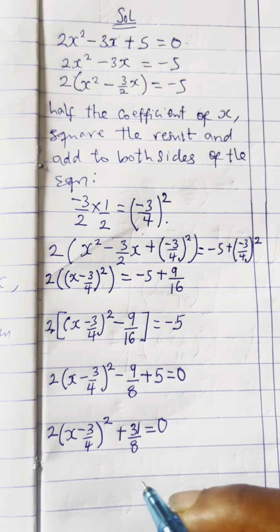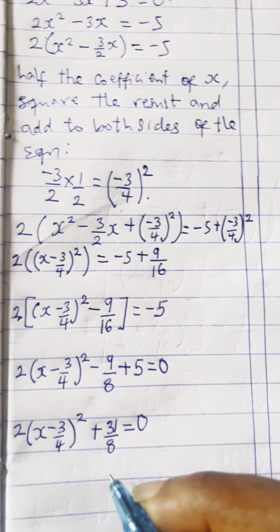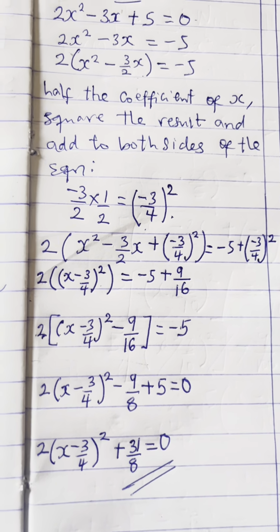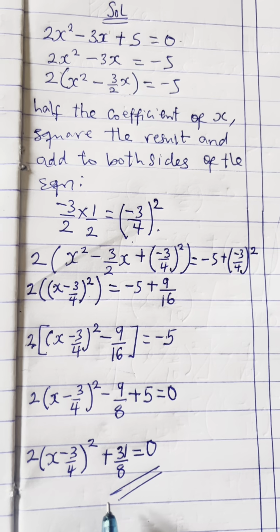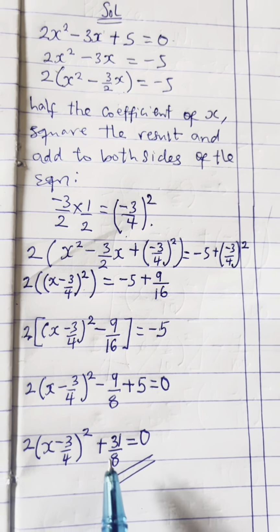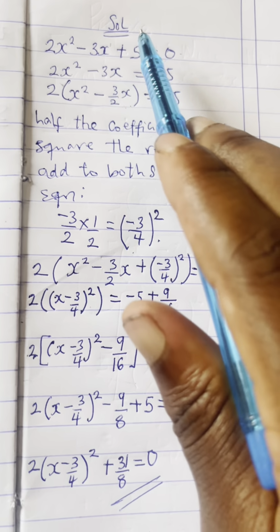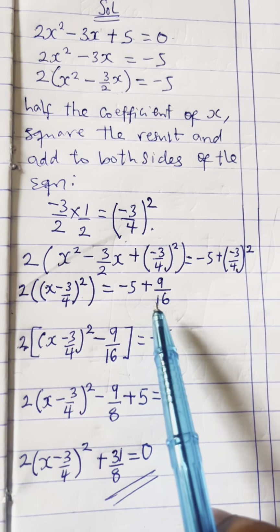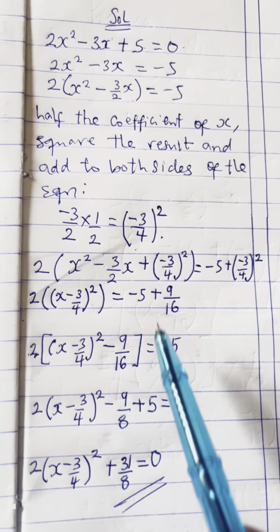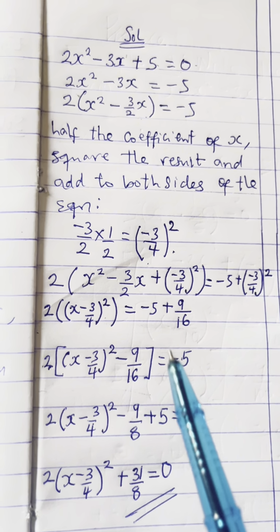And this is the final answer for completing the square of this expression. So the step I did here, don't forget to also do it.